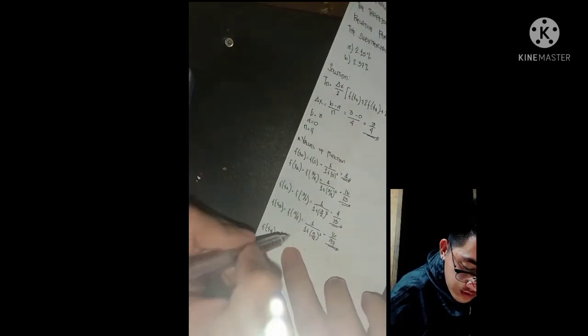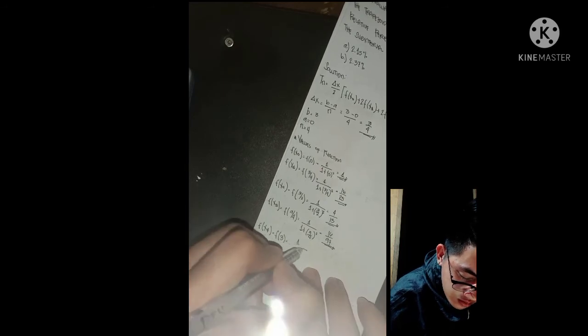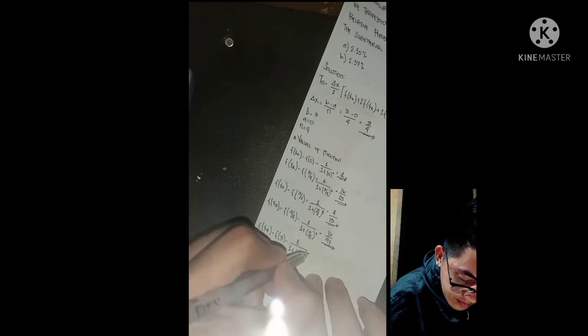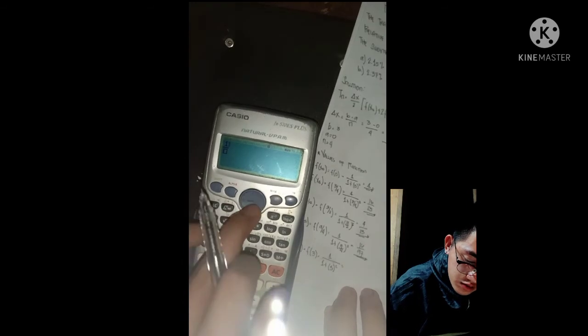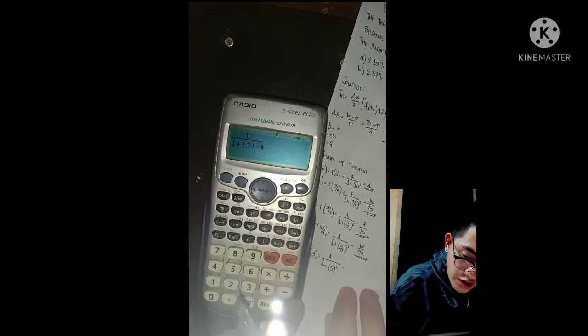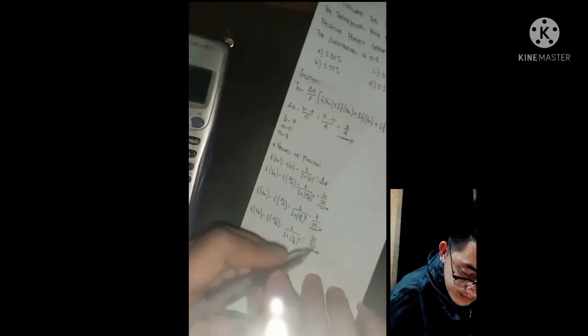So the function of our x4 is equal to 3. So 1 whole over 1 plus 3 squared, so 1 over 1 plus 3 squared is equal to 1 over 10.